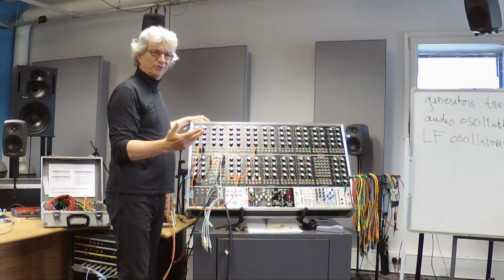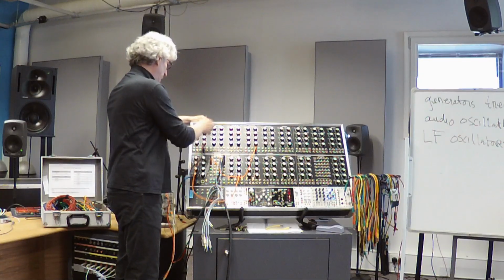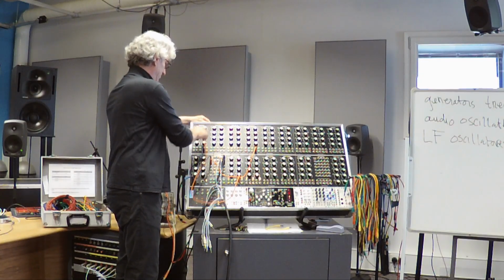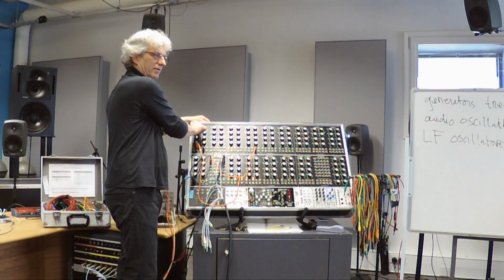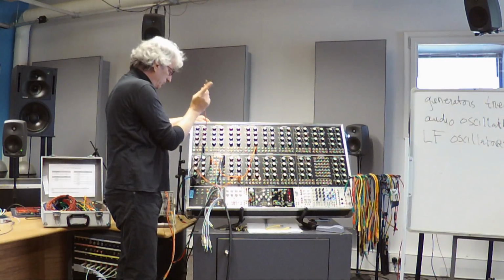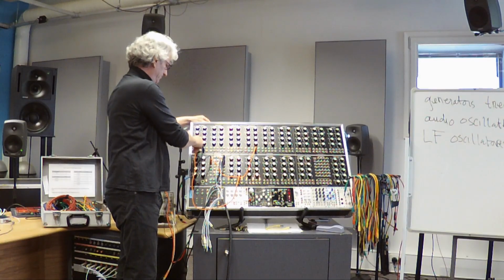You can already control the volume. Of course, you can also control the pitch. But you can also control the timbre.